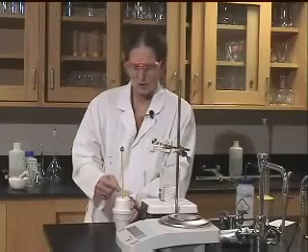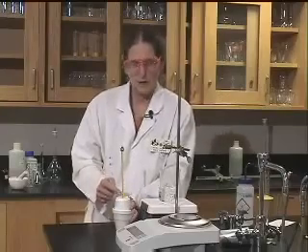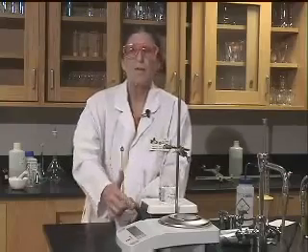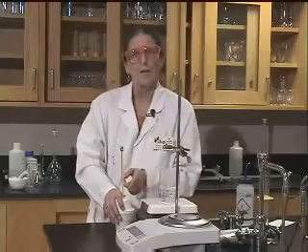The temperature is 24.5. So you now have the temperature change in the water, the temperature change in the metal, and the mass of the metal. So your task is to calculate the specific heat of our cadmium metal.